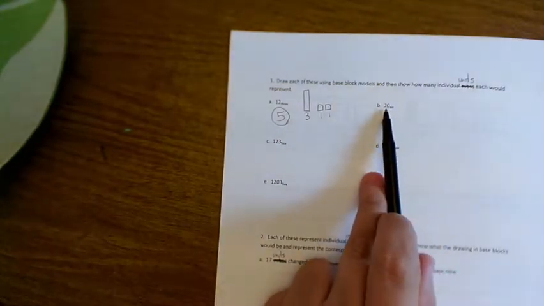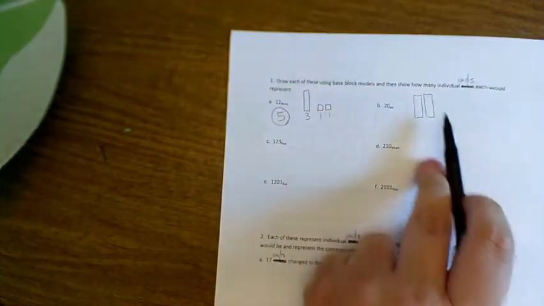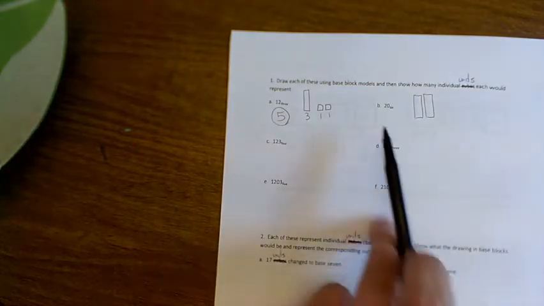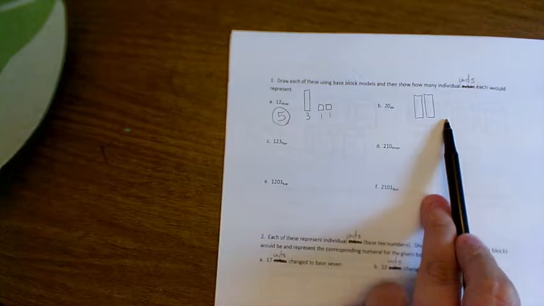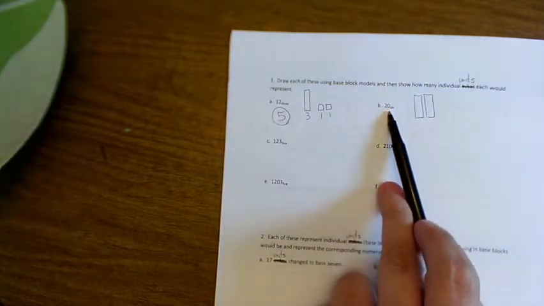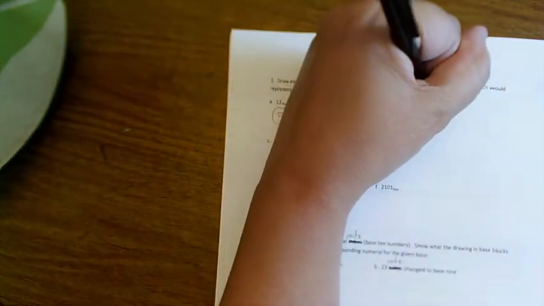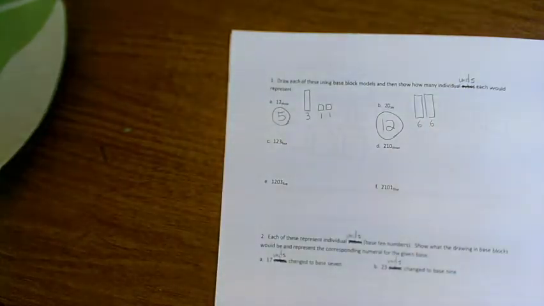For B, 2, 0 in base 6. So 2, 0 would mean we have 2 longs, no units. So in base 6, that means 6 units would make a long, 6 longs would make the flat. So each of these would be worth 6 apiece. So grand total, that would be 12 in base 10.